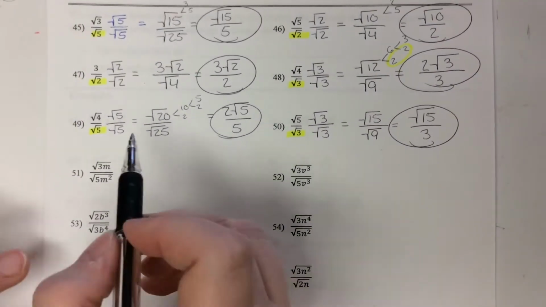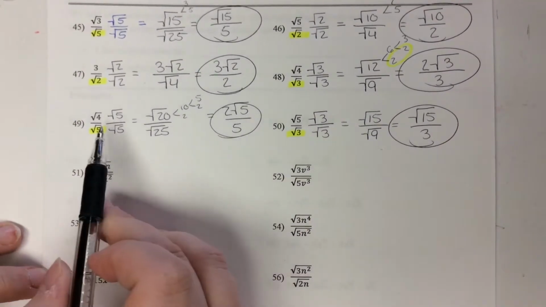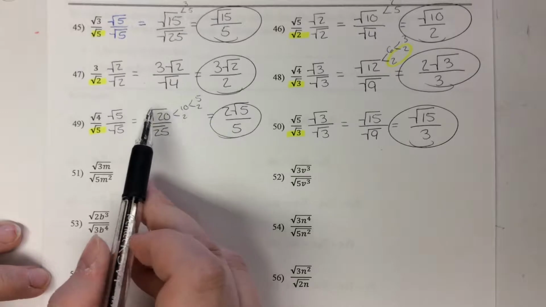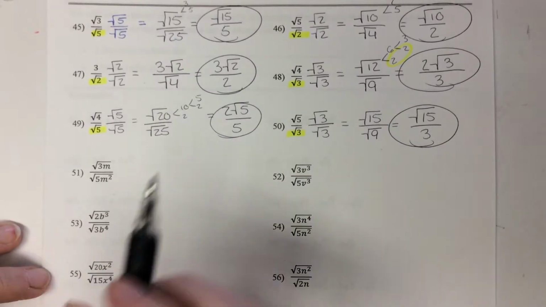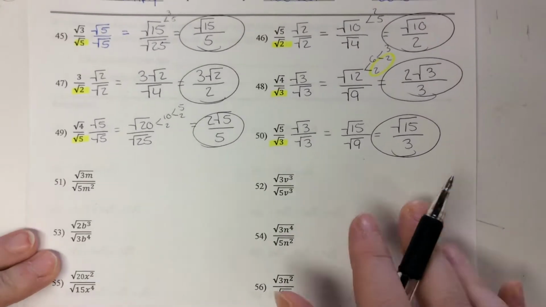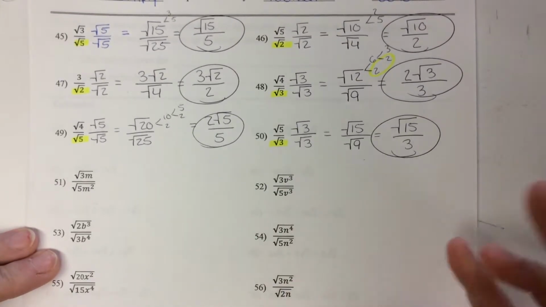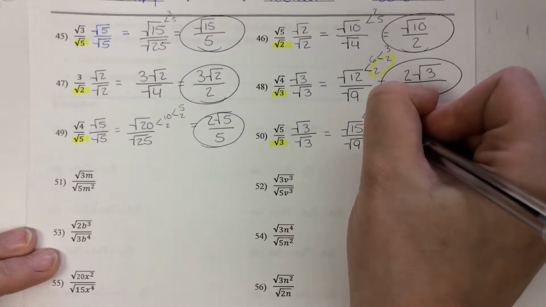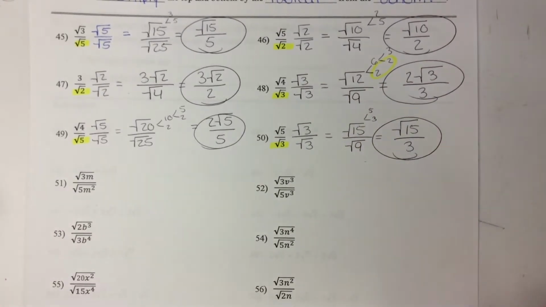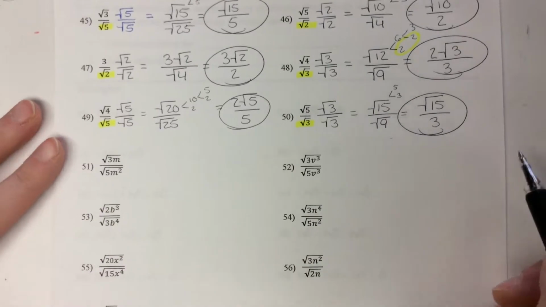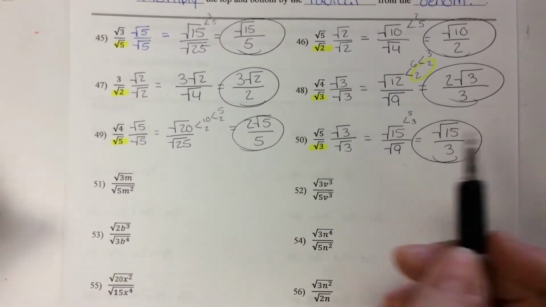So here are your answers for 49 and 50. In number 49, did you remember to do a factor tree on radical 20? If not, you need to fix that and make sure you pay better attention next time. On number 50, with 15, if you do a factor tree, it's just 3 and 5, no pairs. That's why radical 15 did not get simplified. All right. Okay, so hopefully by now you've gotten it.